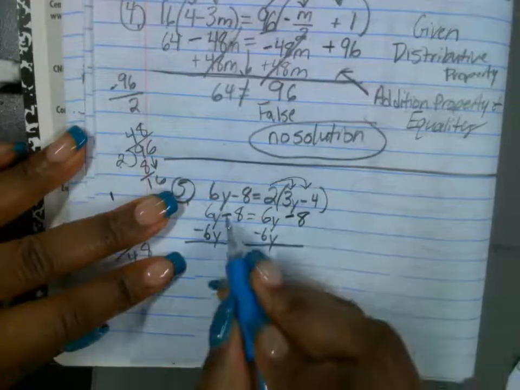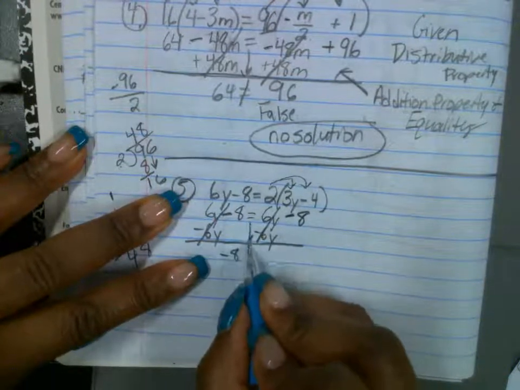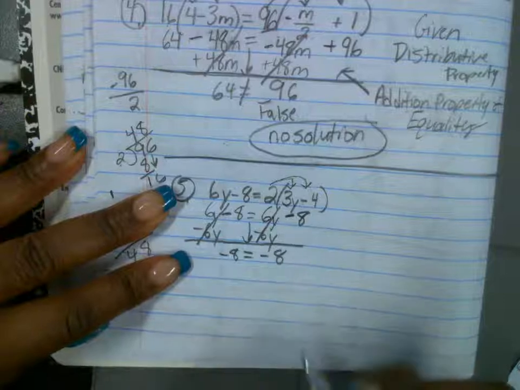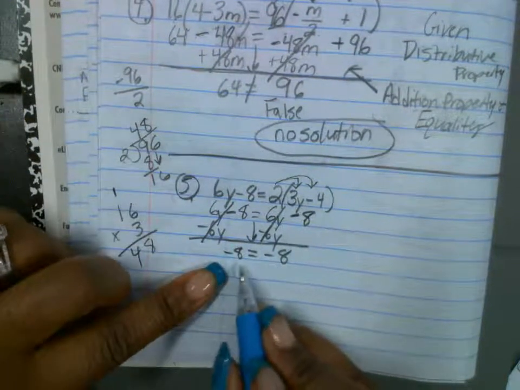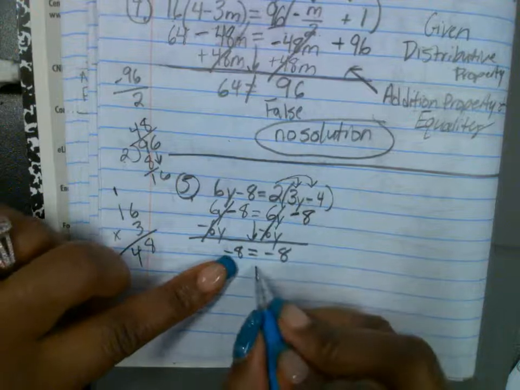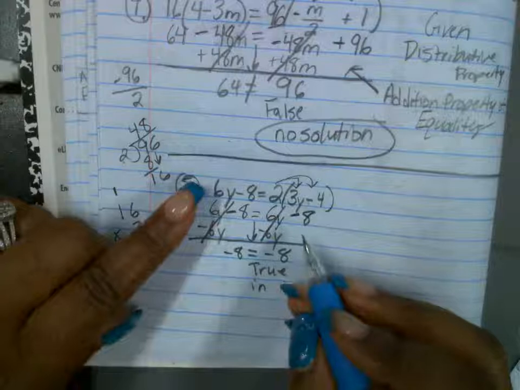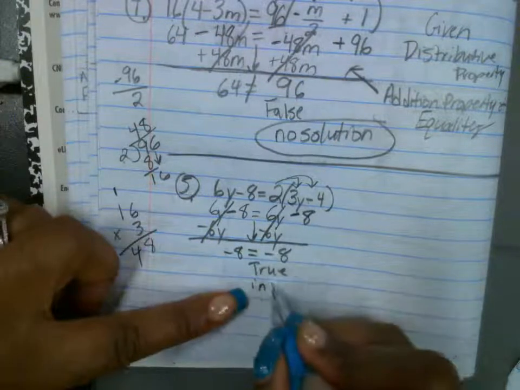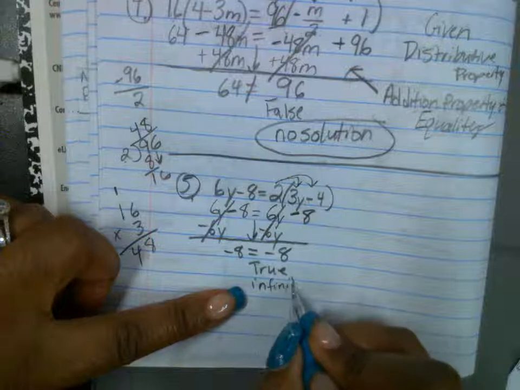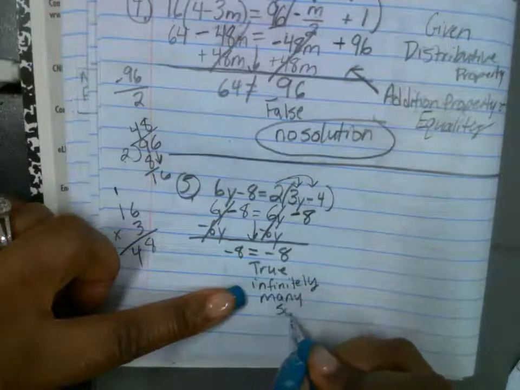This is gone, so we are left with -8 is equal to -8. Okay? This is true. So that makes this infinitely many solutions. That means every single number that we substitute for y is going to work. This is infinitely many solutions.